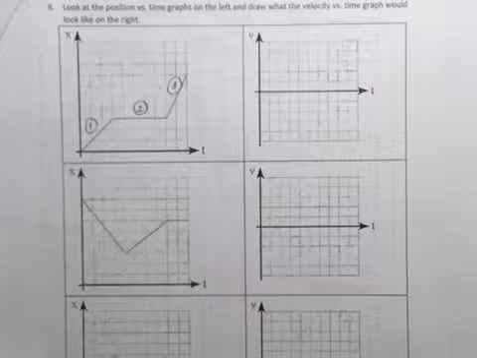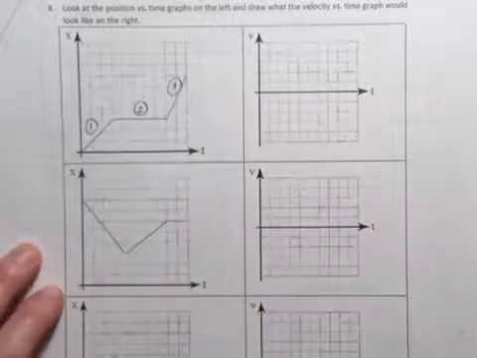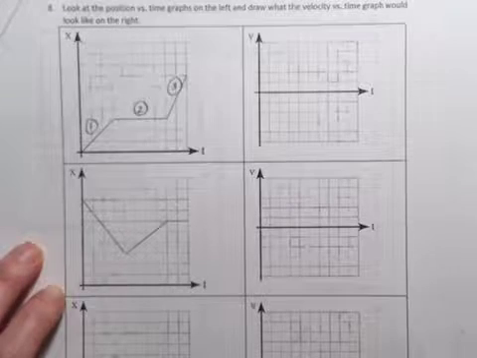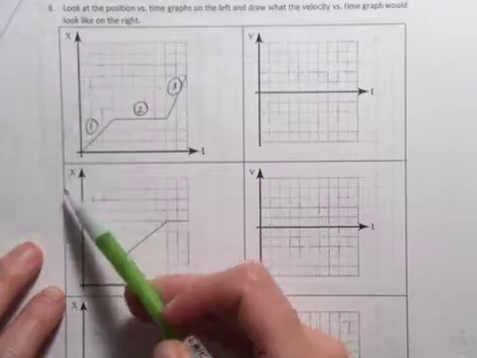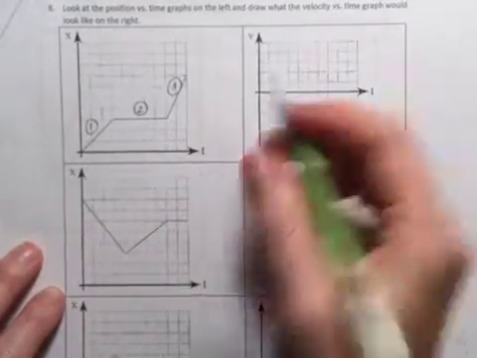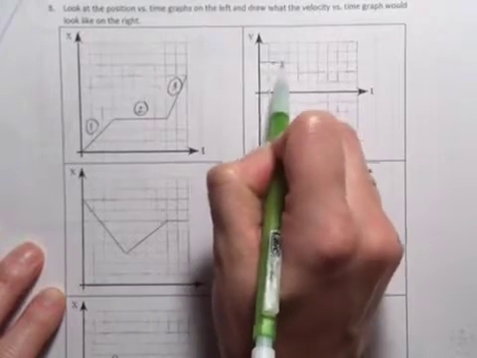And these are just kind of making a general sketch of what they would look like because there's no numbers on these graphs. So all you have to do is break them down into their segments and then think about each one individually. Constant speed, positive direction, medium. So, and that goes for 3 boxes. So that would mean that line would go right there.